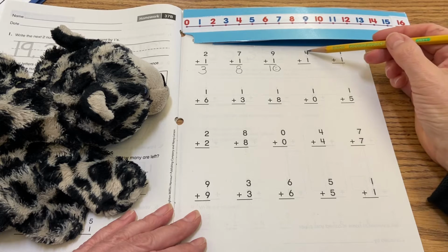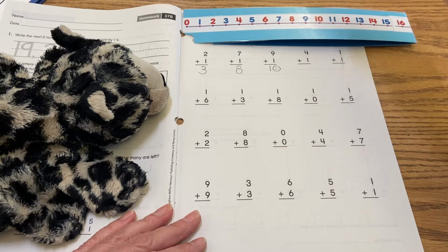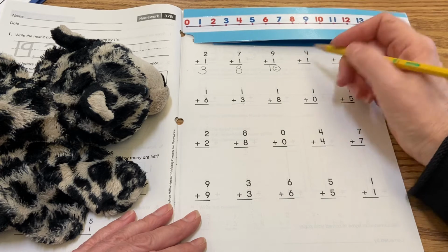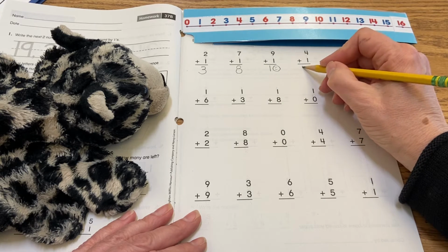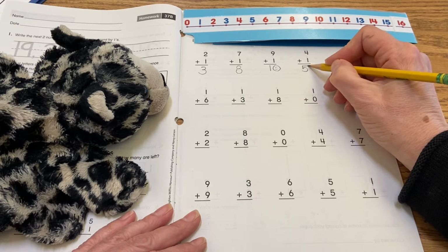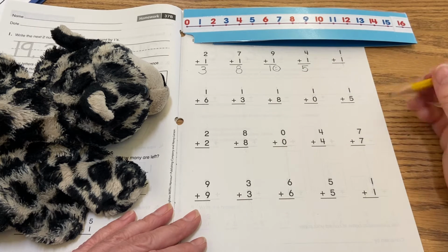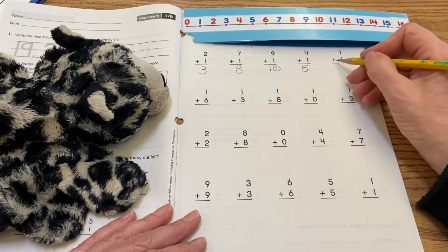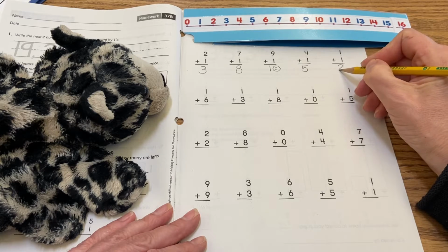Okay, 4 plus 1. So you start at the 4 and you jump over one number and you land on the 5. So right here, I'm going to put a neck, a belly, and put that hat on top to make my 5. Okay, then over here, 1 plus 1. If I start at the 1 and jump over one number, I land on the 2. So I'll write my 2 right here.